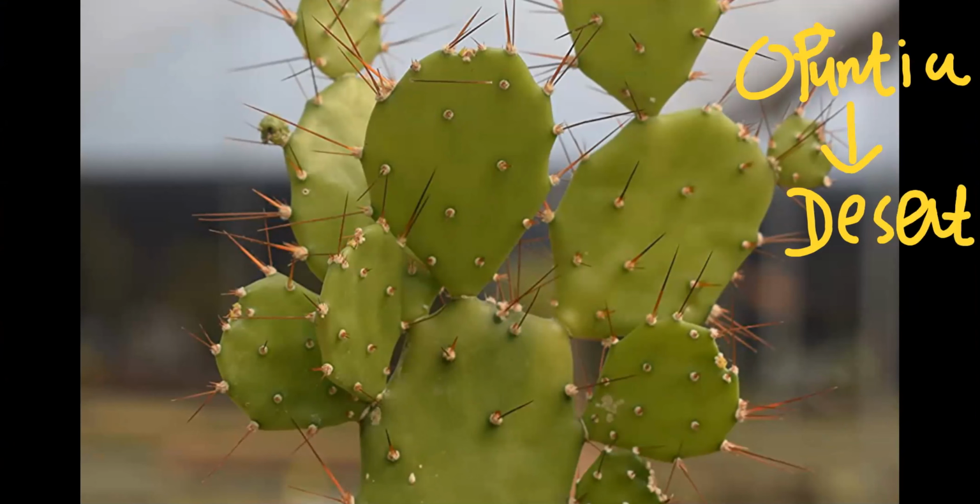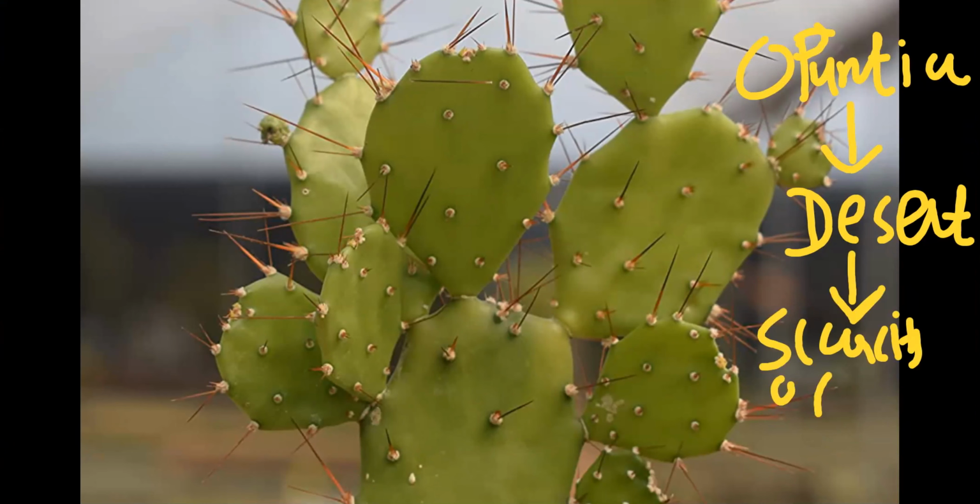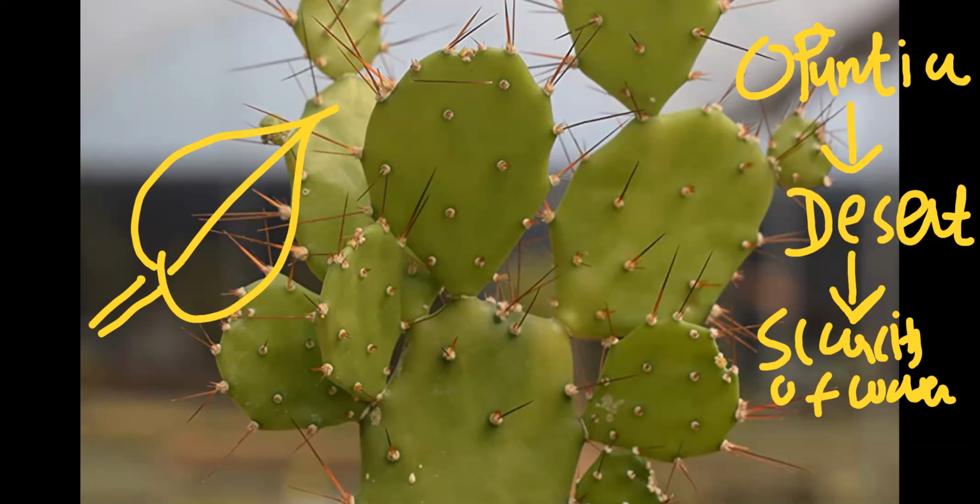And can you tell me desert plant facing which problem? Desert plant, yes, water scarcity, water shortage, correct. Scarcity of water. Now, in desert, you know that temperature is even too much high. And on leaf, you know that stomata are present. On leaf, stomata are present.